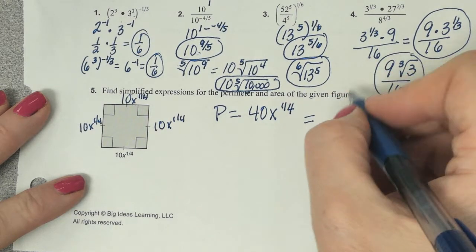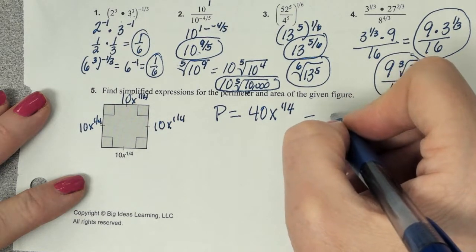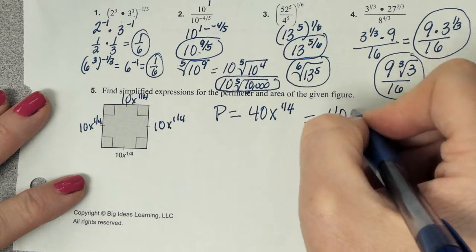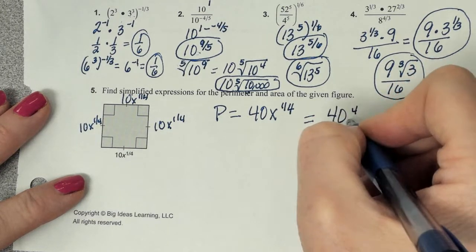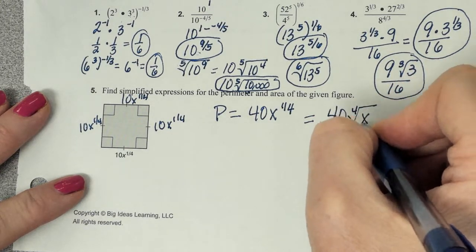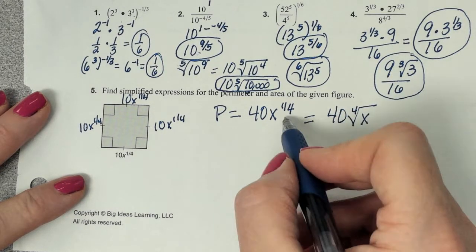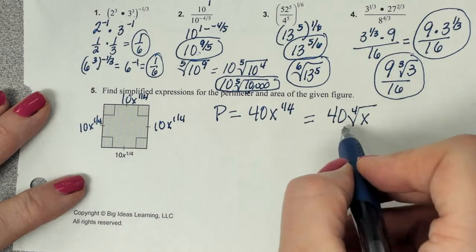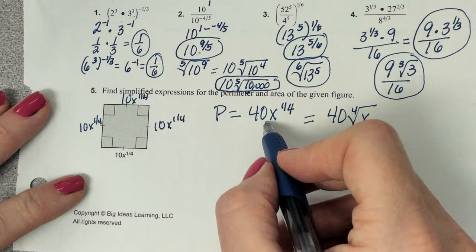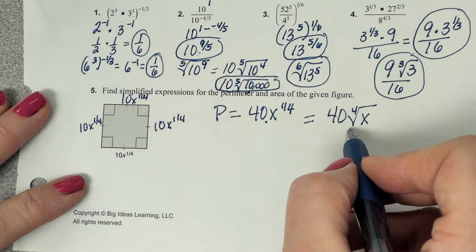Zane? Yeah? Well, the 40 would be on the outside, actually. Yep. 40, 4th root of x is the way that's said. The 40 is not to the 4th root, only the x is. So you could either put it rational exponent, radical.